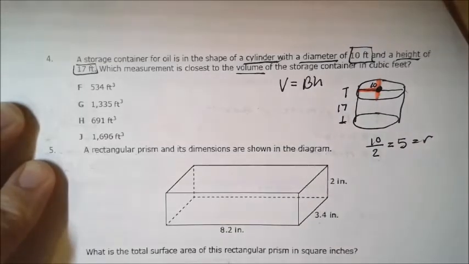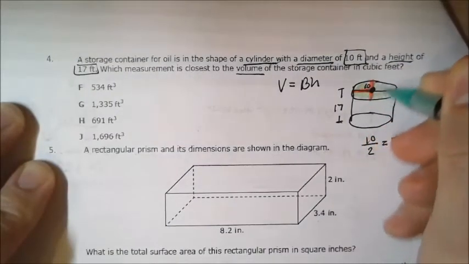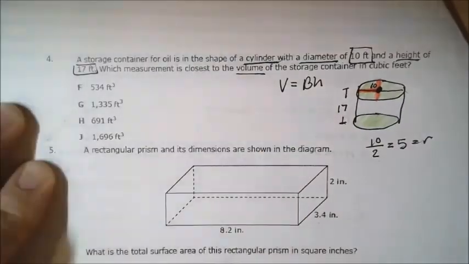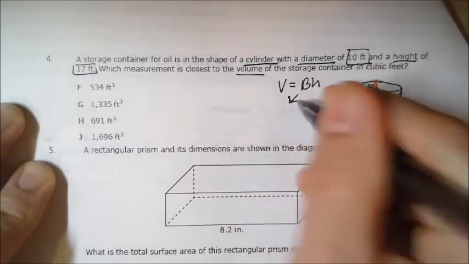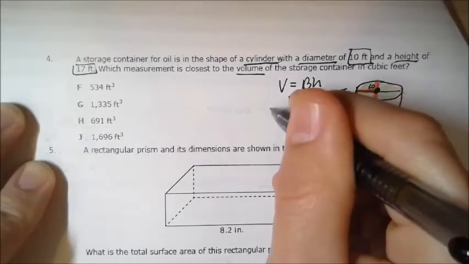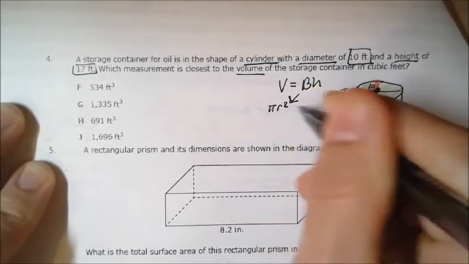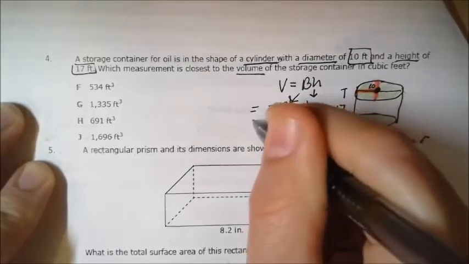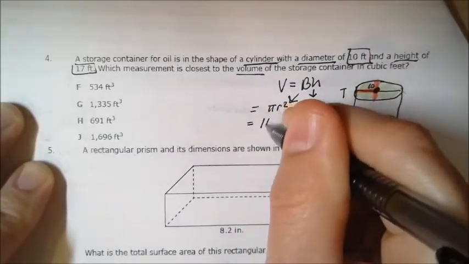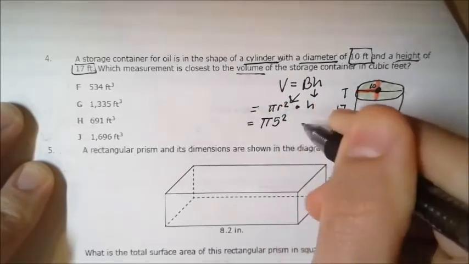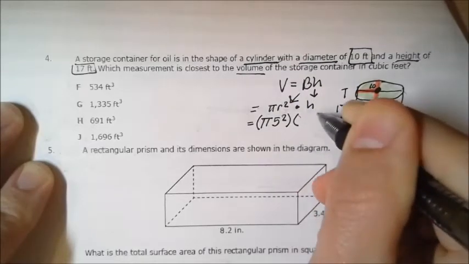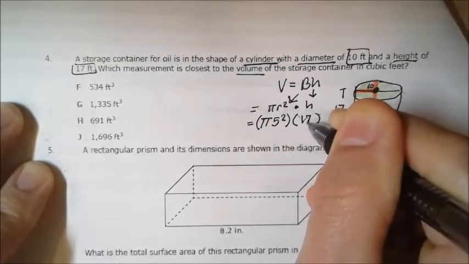Now, furthermore, I can go ahead and say, well, I know the area of my base is going to be pi r squared will be my formula, because my bases are circles, and pi r squared is how you find the area of a circle. So let's go ahead and plug that in. So what we're going to have is pi r squared times h, which is our height. So if we plug in our numbers, I'll have pi times 5 squared, in parentheses, times my h, which is 17. They tell us the height is 17.